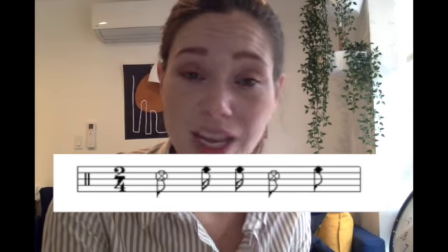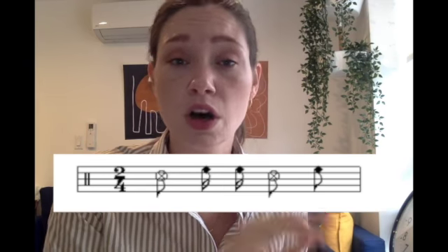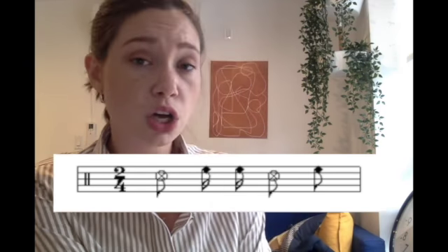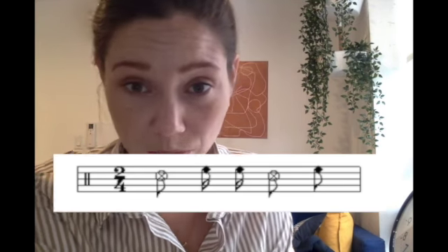This rhythm only uses 8th and 16th notes. An 1/8, 2 16ths, and an 1/8 and an 1/8. Long, short, short, long, long, long, short, short, long, long, okay?